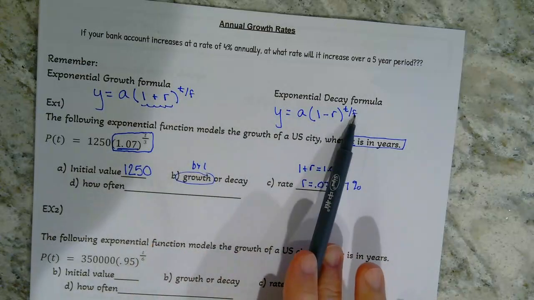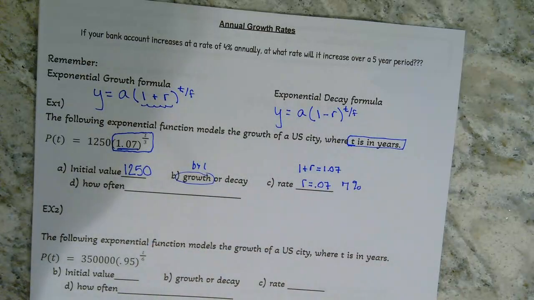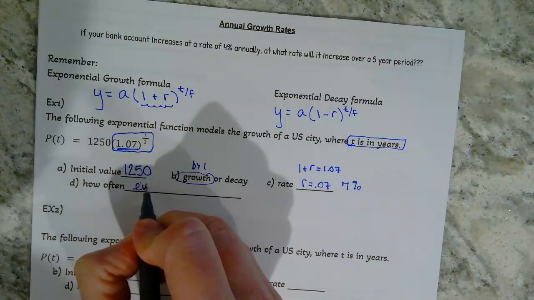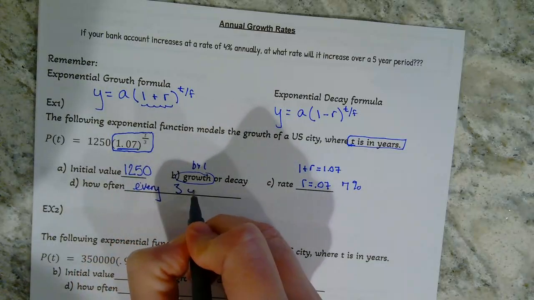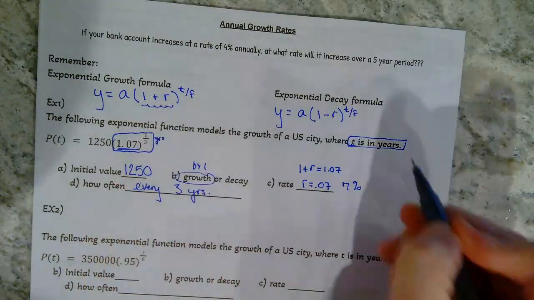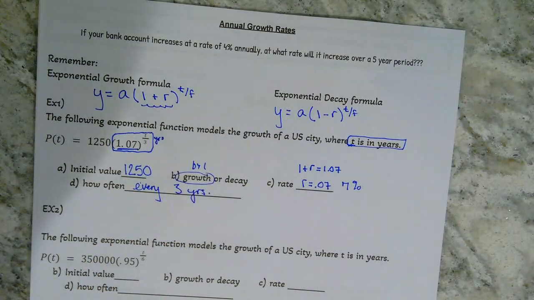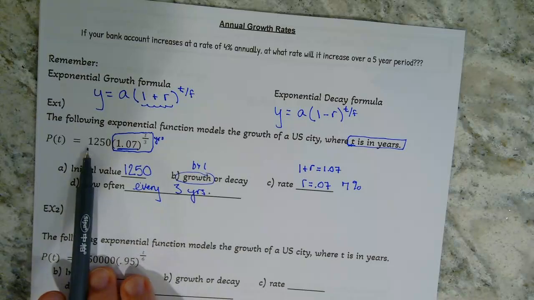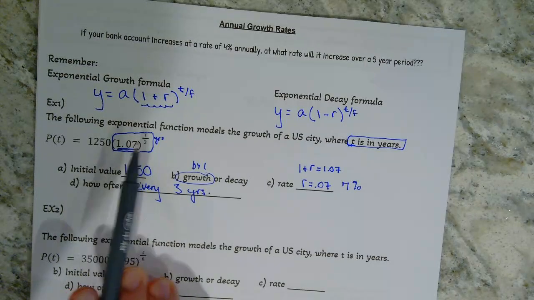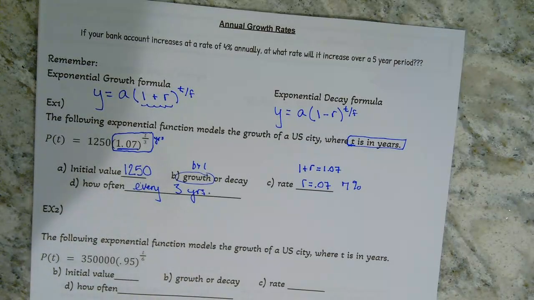And again, frequency, we've talked about for days now, is how often something happens. And t is modeled in years. So this happens every 3 years. Okay, I'm going to put years up here since they recognize that in years. So this tells me this population of 1,250 is growing at a rate of 7% every 3 years.